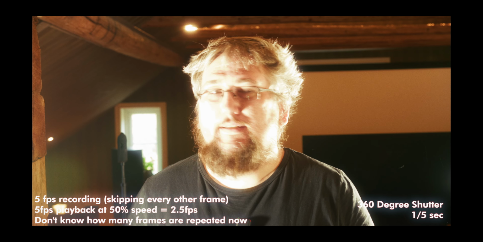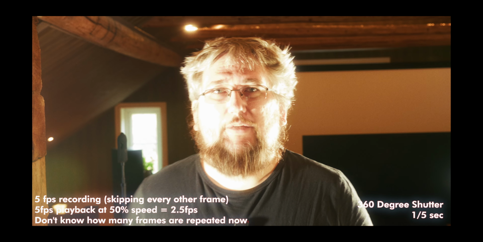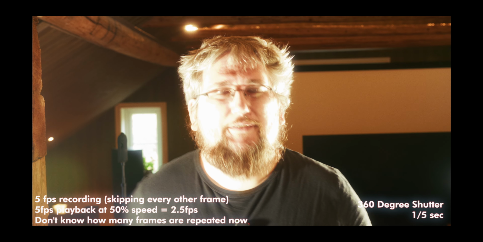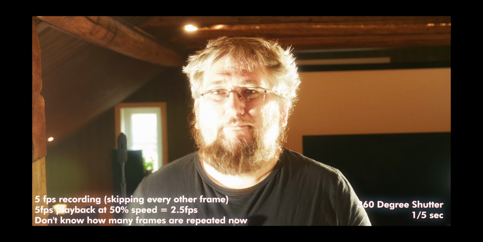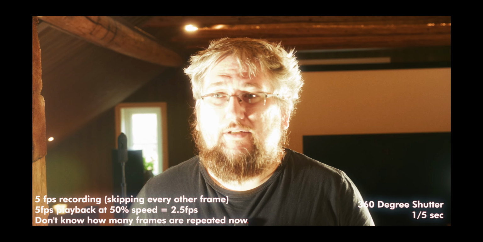So this is 2.5 frames per second. It should be really full of motion blur. But if I do this correctly, it should be able to sync up correctly with just a little bit of, maybe. The trick to getting 2.5 frames per second from this camera is to actually run it at 5 frames per second in 360-degree shutter.